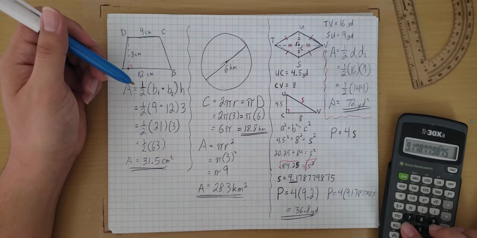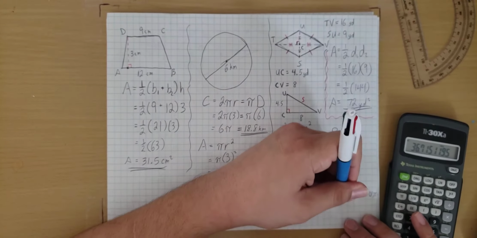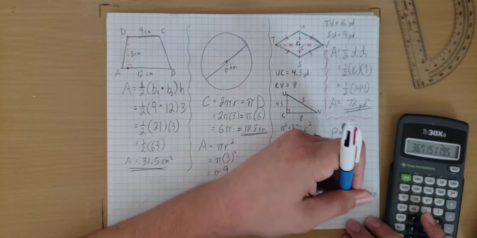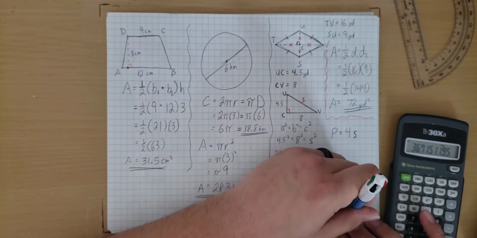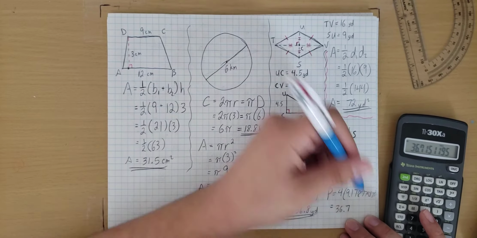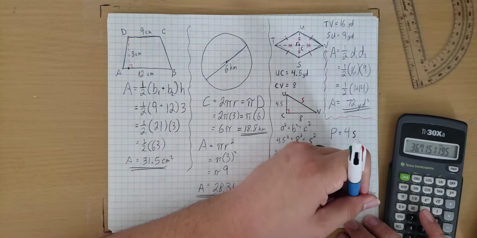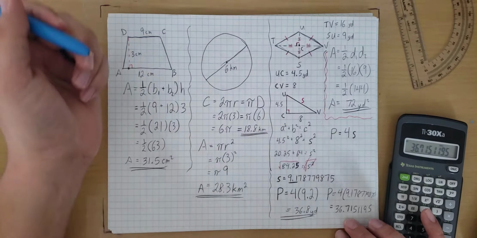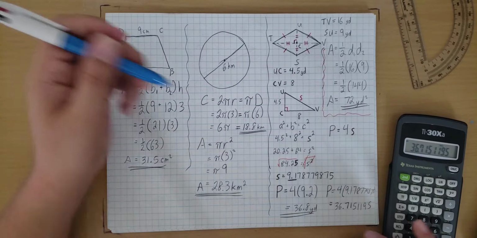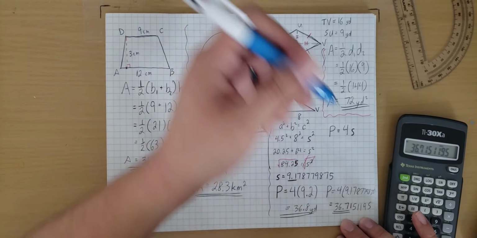So multiply that whole thing by 4. We end up with 36 points. Oh, actually, no, we don't. I thought we did. 36.7151195. So we actually end up with 36.7.